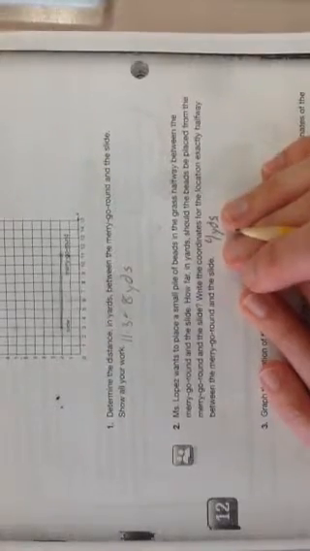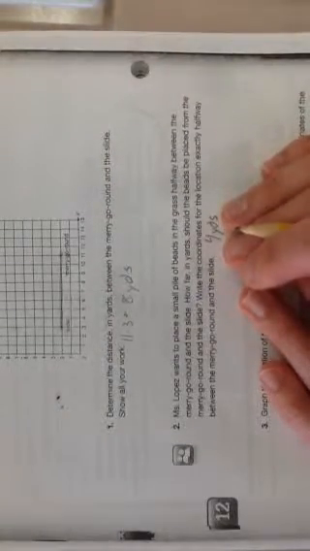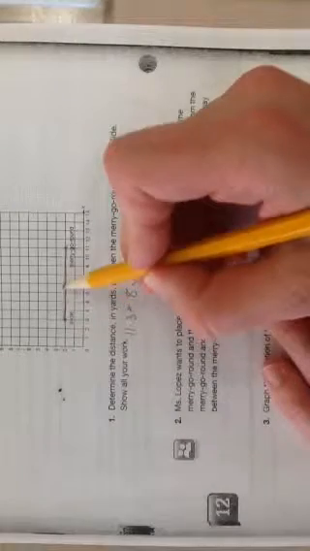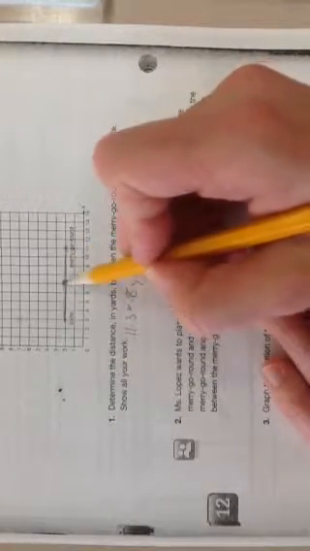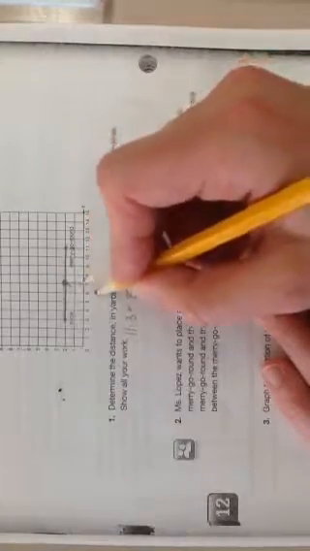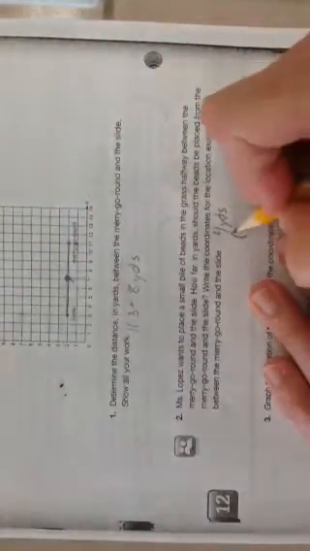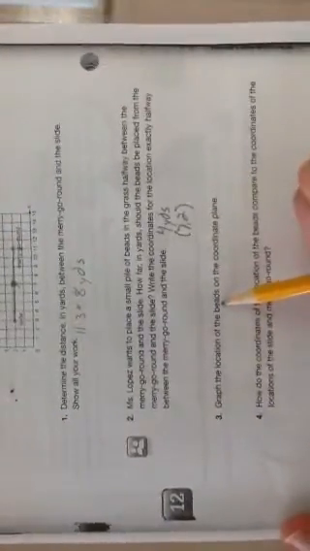And then they want to write the coordinates for the location exactly halfway between. So that's 1, 2, 3, 4, right here, right? And that's 1, 2, 3, 4. So the coordinates are 7, 2. And then graph the location of the beads on the coordinate plane right there, right?